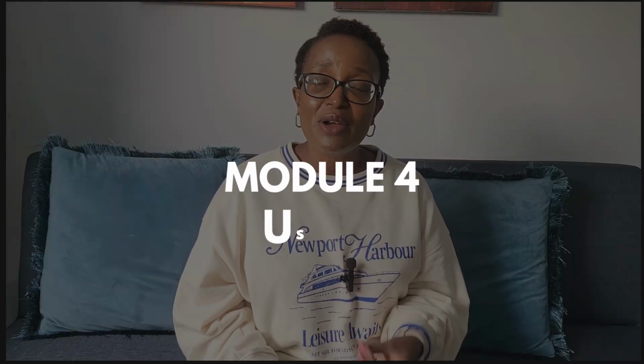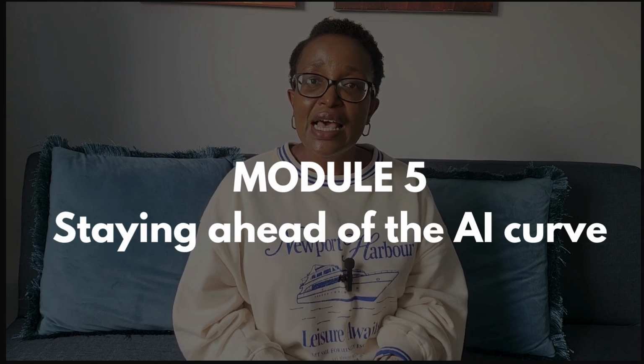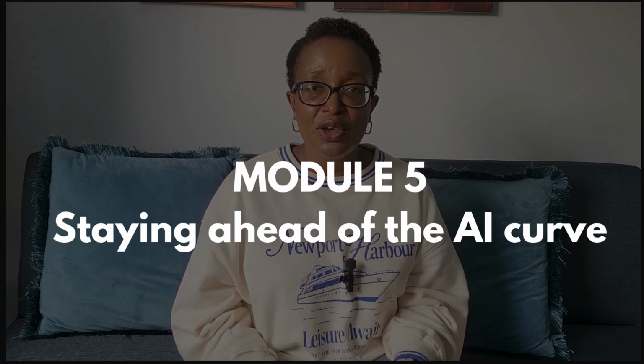Module number 4 is about responsible AI. So that's looking at how you can responsibly use AI and what's happening behind the scenes at Google, the things that they are doing to ensure that AI is used responsibly. Module number 5 is about staying ahead of the curve. So in this module, they're just teaching you how you can effectively use the resources that you have learned to grow and to learn more about artificial intelligence.